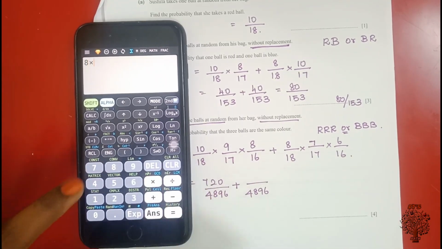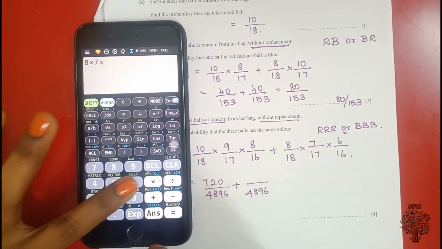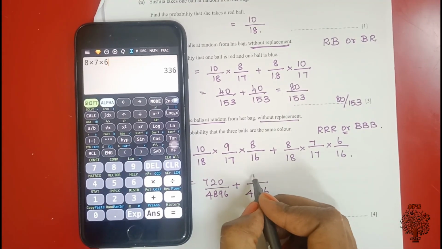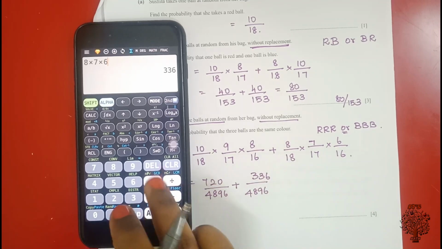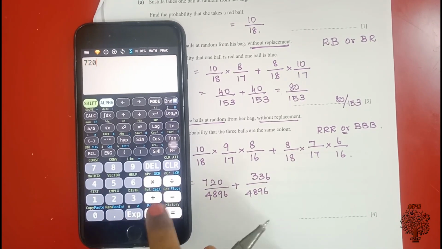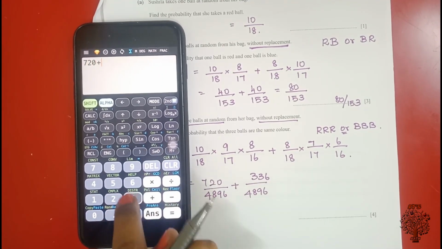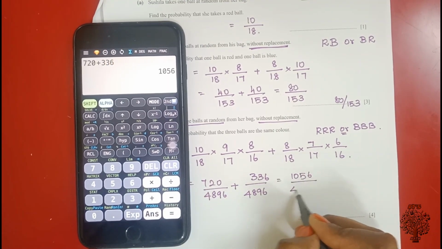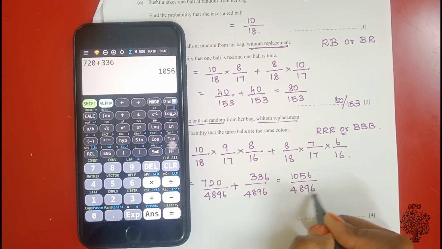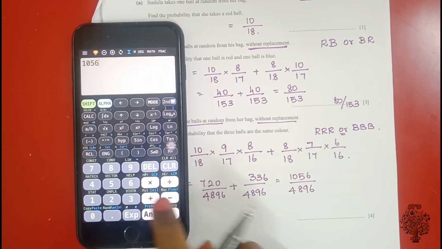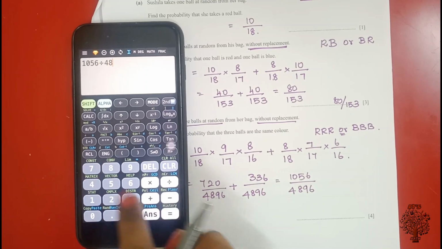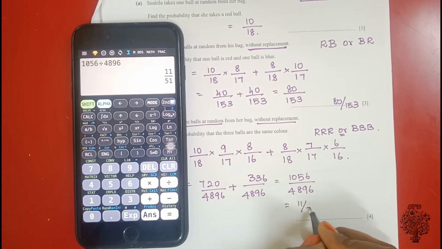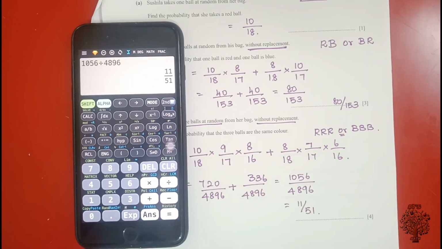I'm just taking 8 multiplied with 7 multiplied with 6, which gives me 336. Now you will be adding the numerators because the denominators are the same. It will give me 1056 divided by 4896, which gives me the fraction after simplification 11 divided by 51.